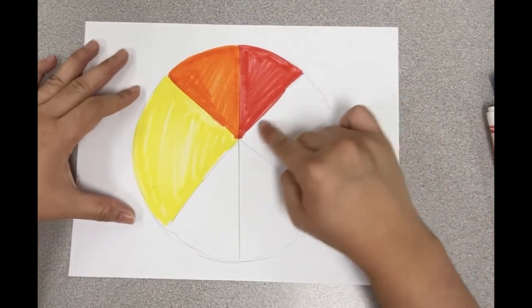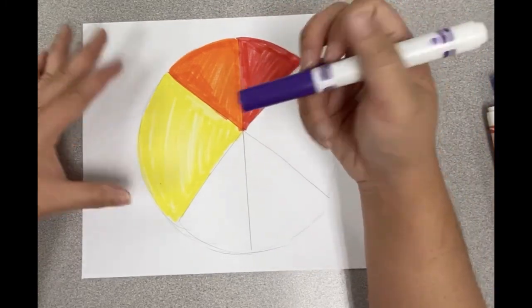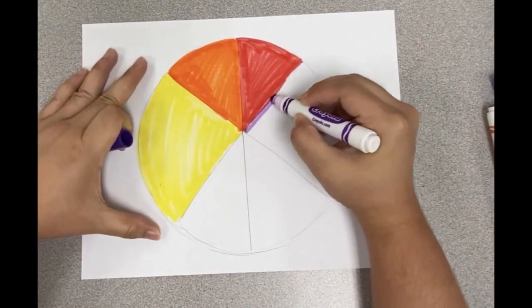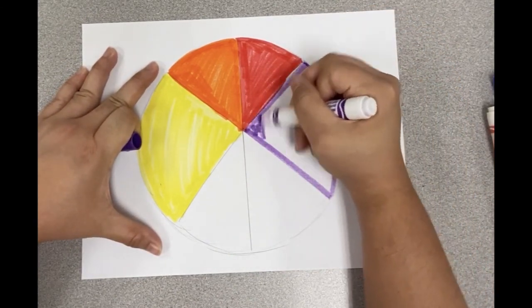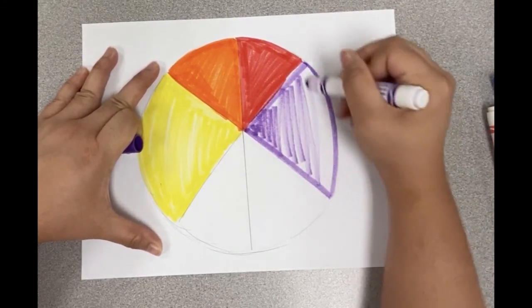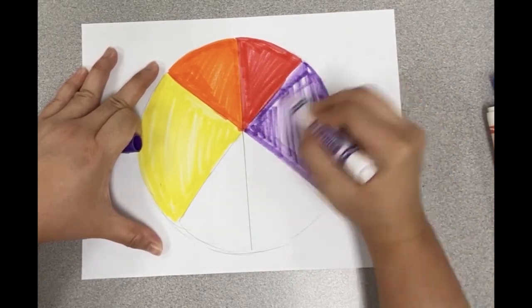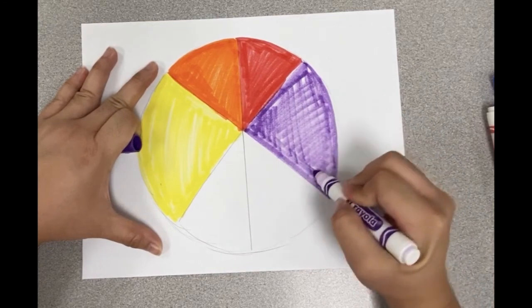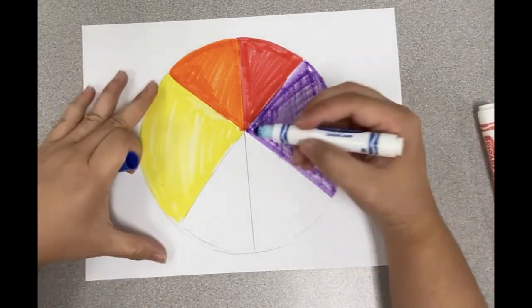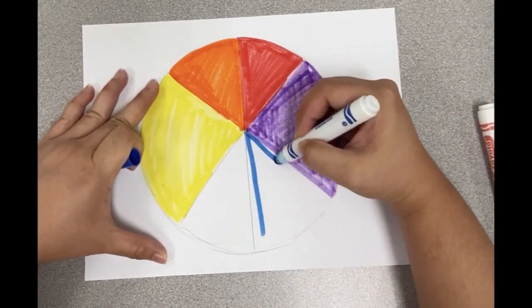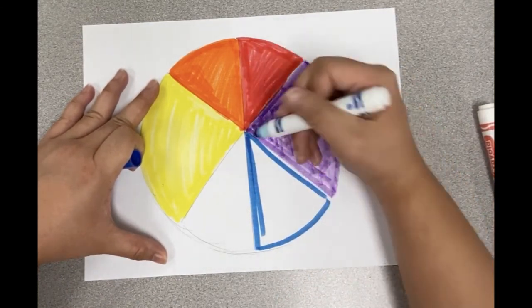Now moving on to the next part of my color wheel, I'm going to grab purple because there's some red in purple as well. And what 2 colors do you think makes purple? Very good. So after purple is blue, because blue and red makes purple. Now I'm grabbing the blue, and so you see here that blue and red makes purple.